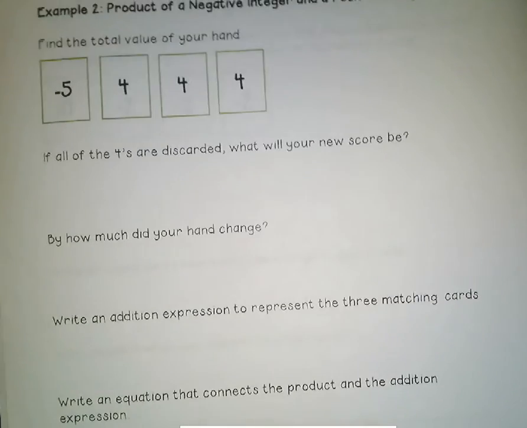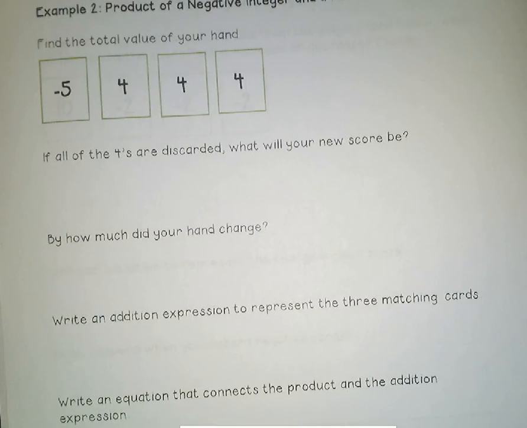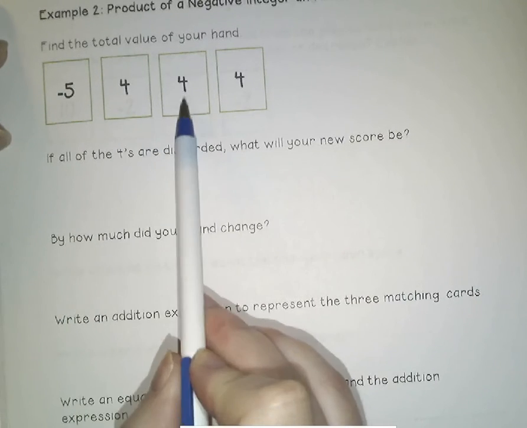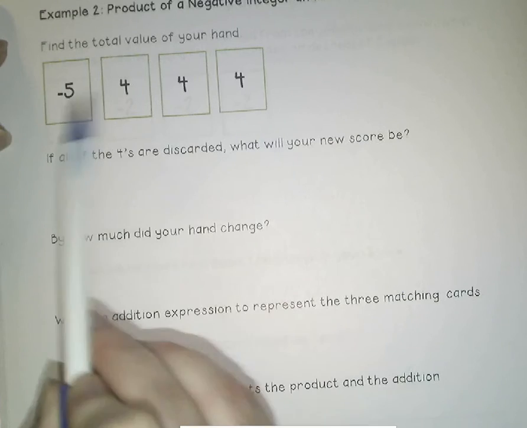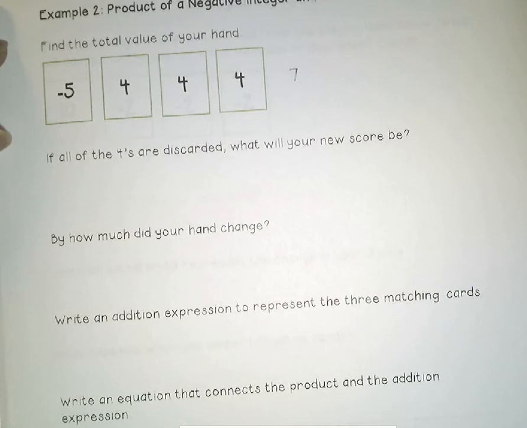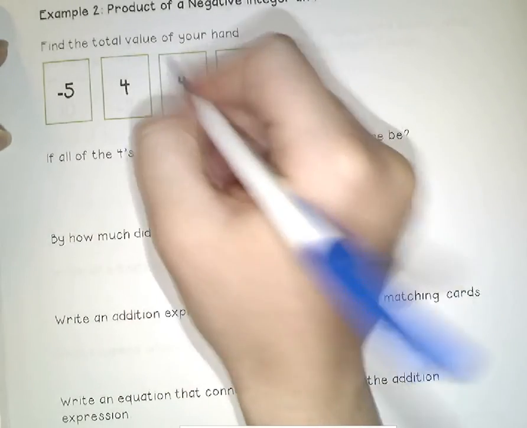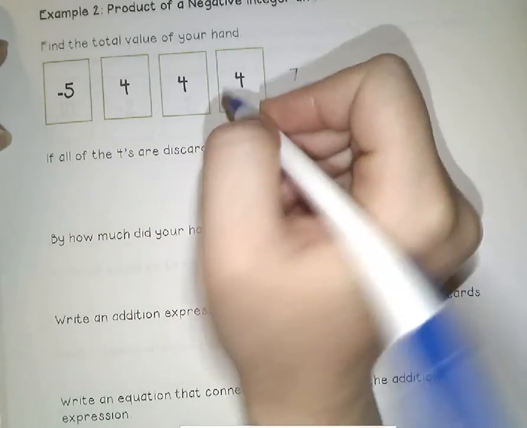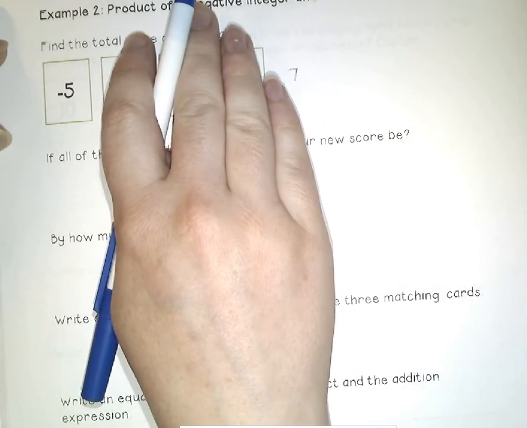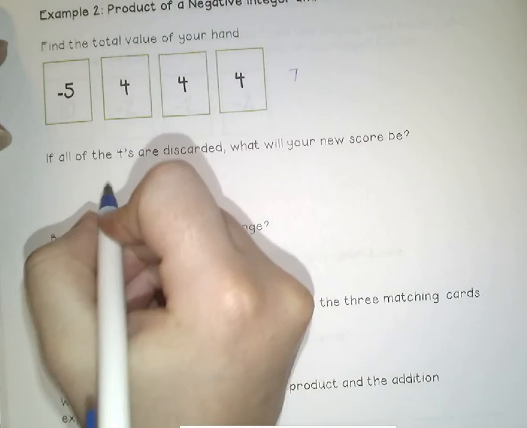Products of a negative integer and a positive integer. Okay, so find the total value of your hand. Here we go again. Three groups of 4 here give us 12. 12 plus -5 is 7. If all of the 4s are discarded, what will your new score be? If I take away these three groups of 4, my score is going to be -5, right? Because these are done, they're gone. We have only -5 left. So -5.